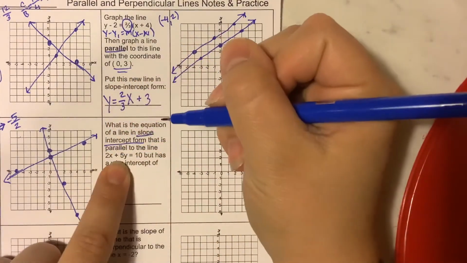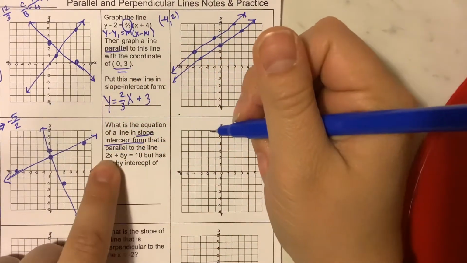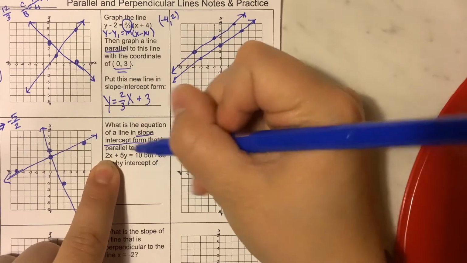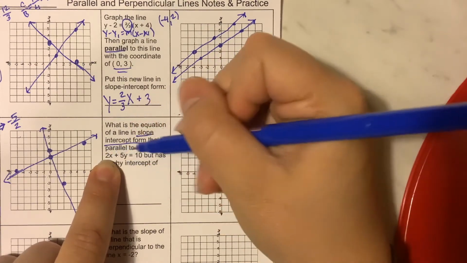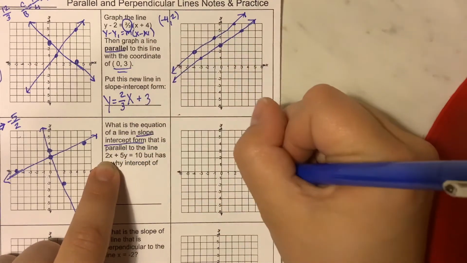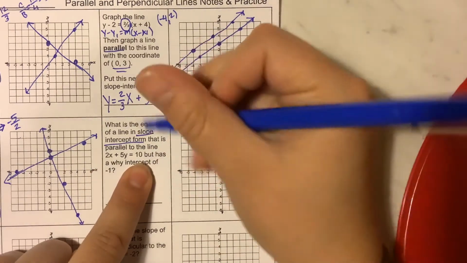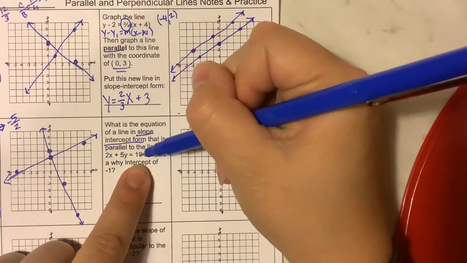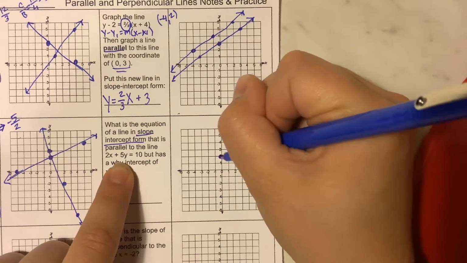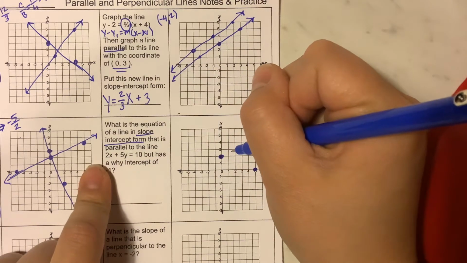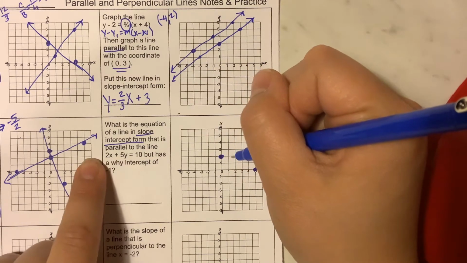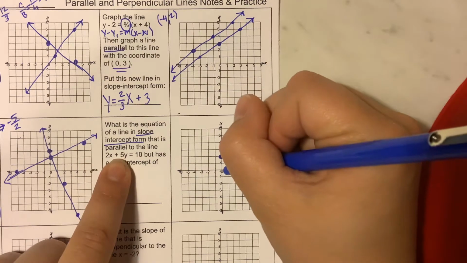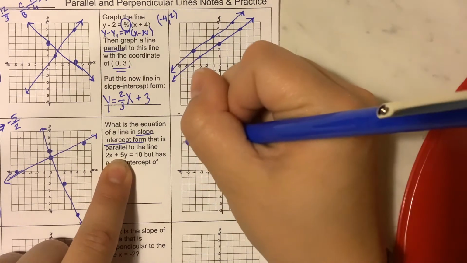That's the a, that's the b, that's the c. In order to find the x-intercept, I take c over a, so 10 over 2, which is 5, so my x-intercept is 5. For the y-intercept, I take c over b, so 10 over 5 is 2, so my y-intercept is 2. My slope was down 2 over 5 because it's negative a over b, and that's exactly what I did.